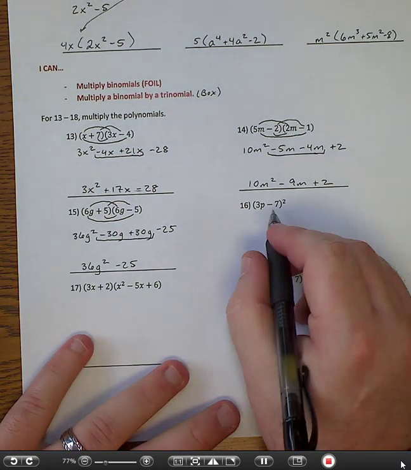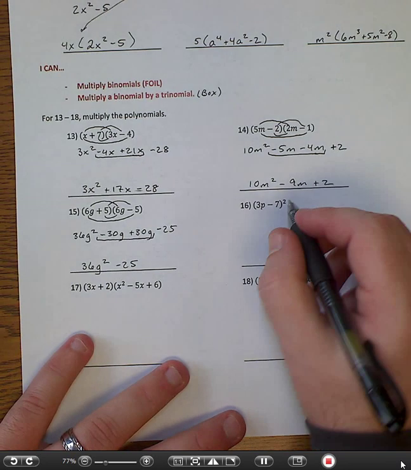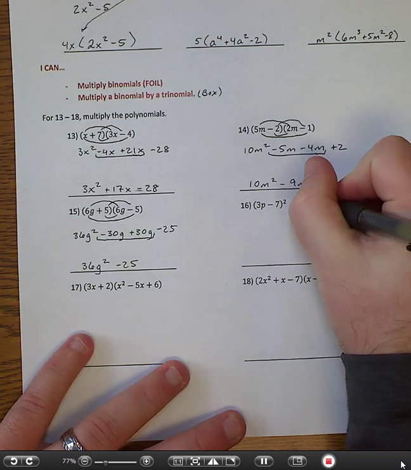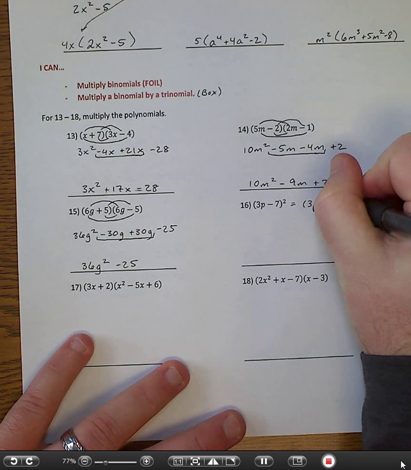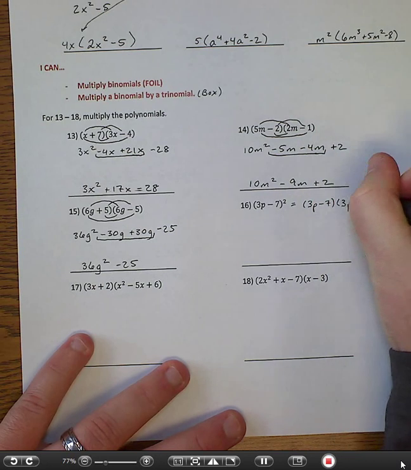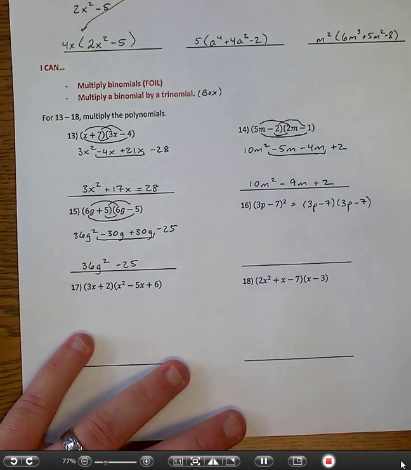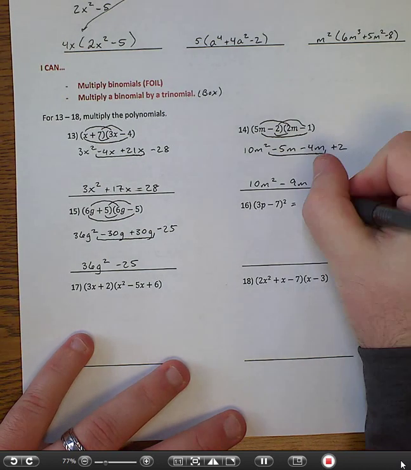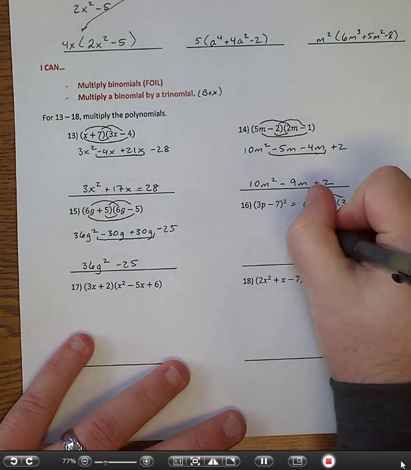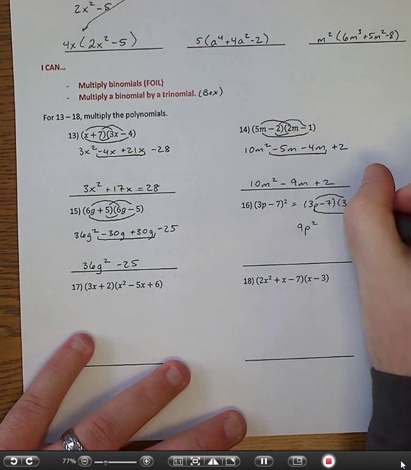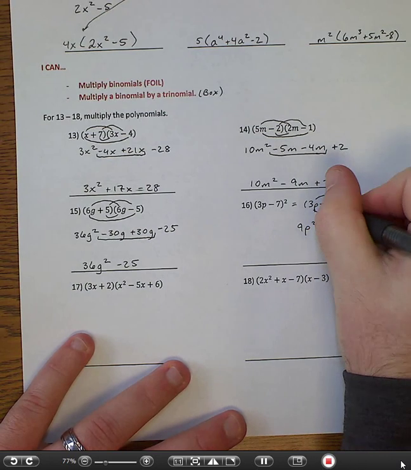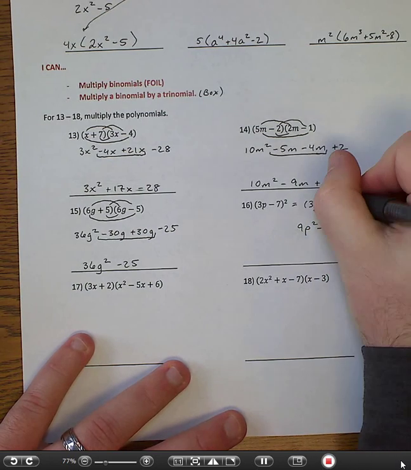3p minus 7 squared. You have to remember that squaring something is multiplying by itself, so 3p minus 7 times 3p minus 7. So now I'm foiling. If you write it like that, life is pretty easy. 9p squared, negative 21p, negative 21p, positive 49.